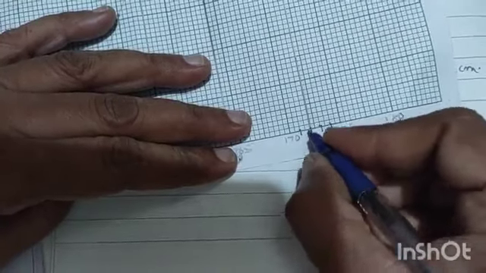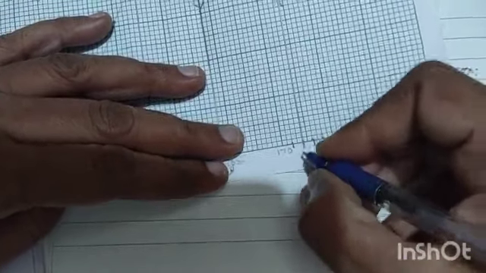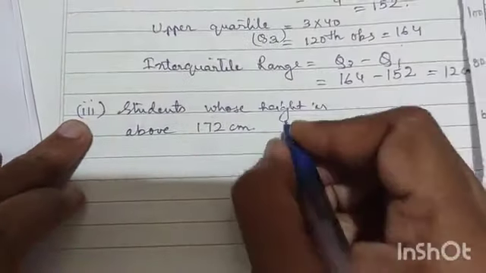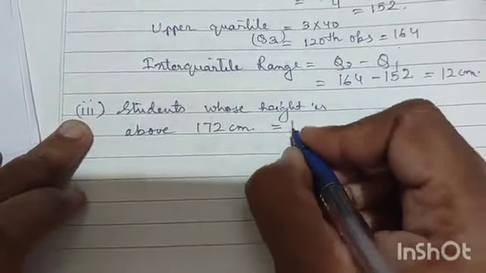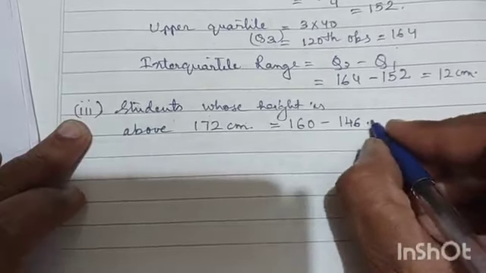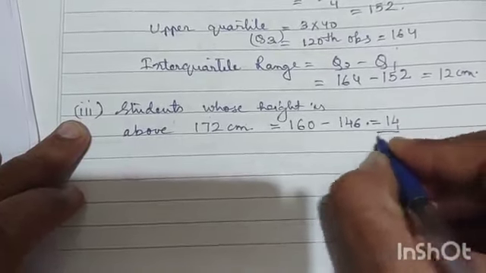So height more than 172. From 172 we will draw a line up where it touches the ogive, and from there we will take it to the y-axis. Whatever value we get from here, we get it as 146. So students whose height are above 172, total number of students are 160 minus 146, which we got from the graph, we get number of students as 14.